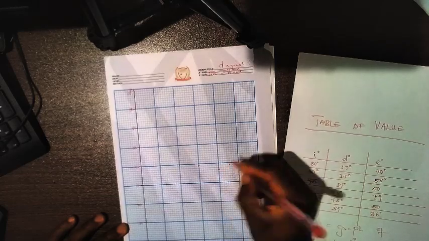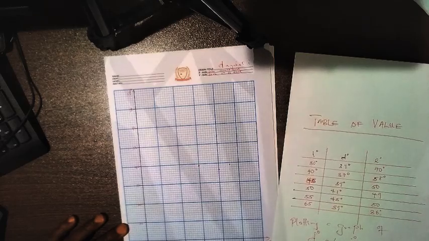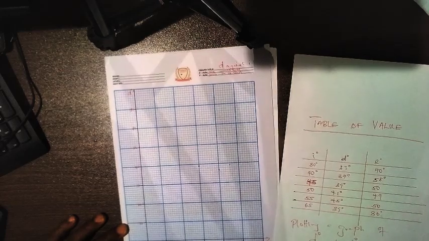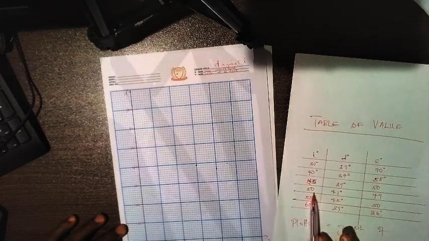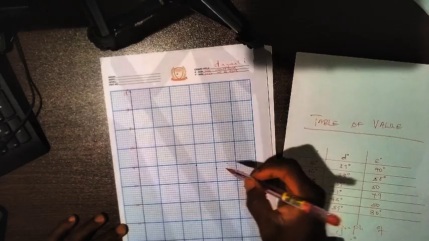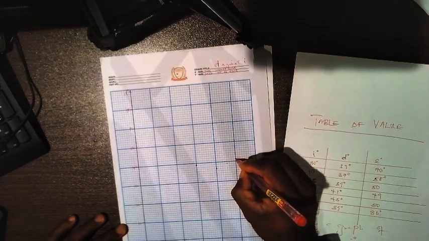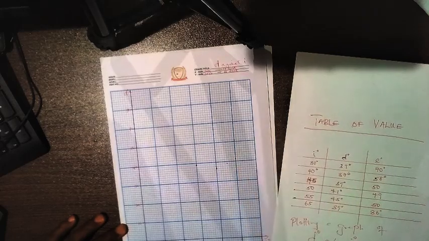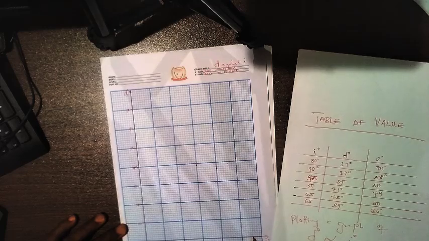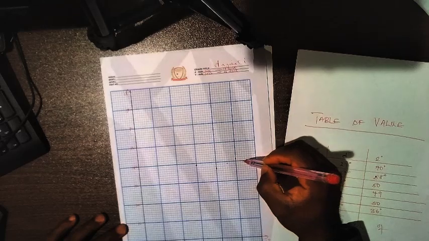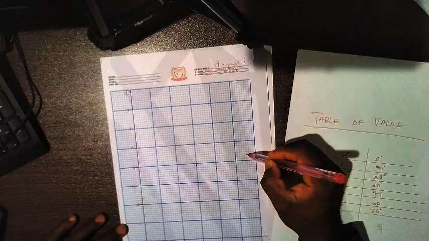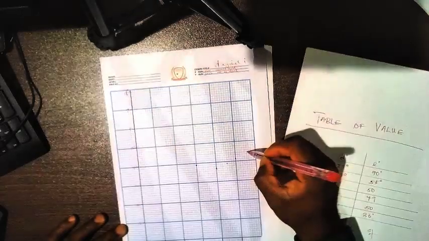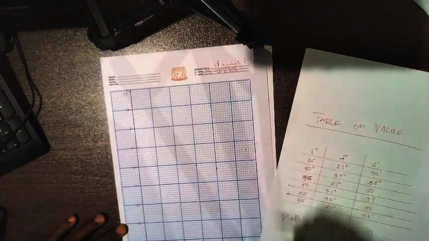Then for 50 we have 41. For 55 degrees, we have our deviation to be 45. So this is what we have.